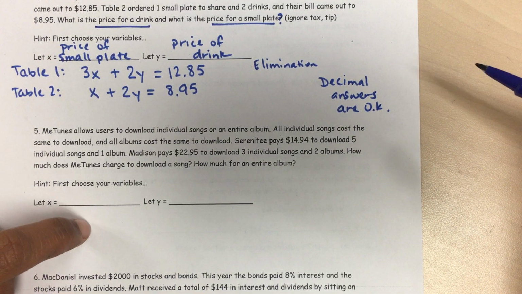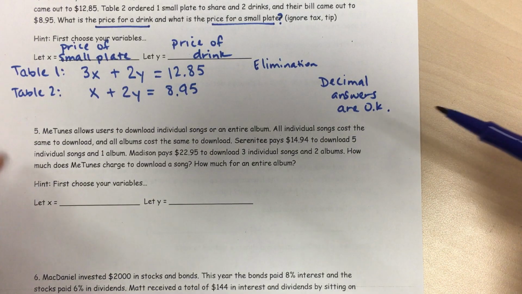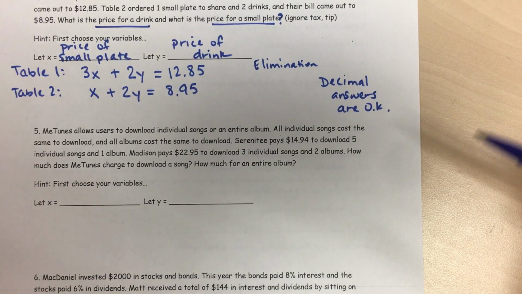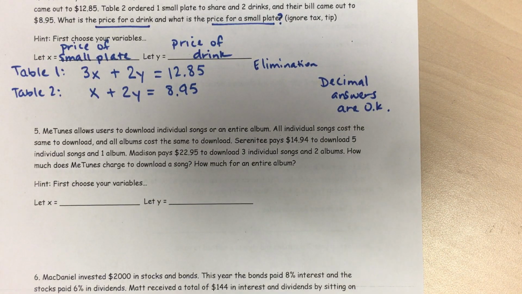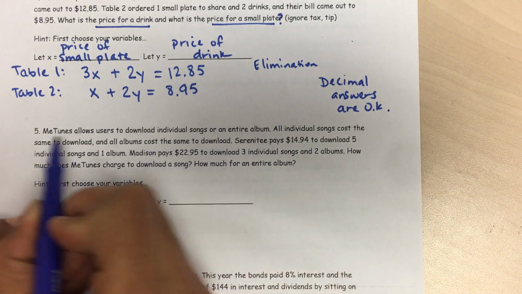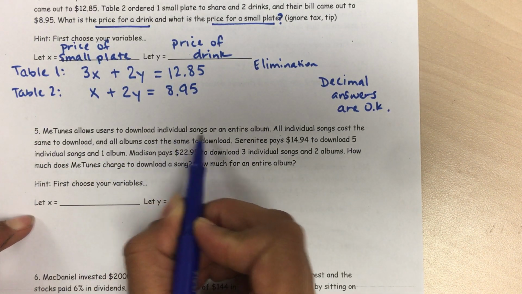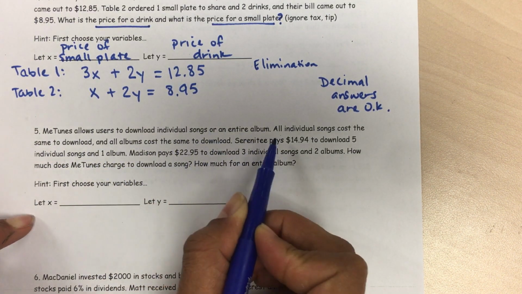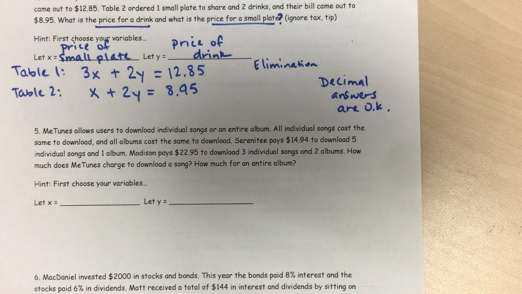The questions that I got during class were more about what should my variables be, because people weren't sure, you know, is Madison a variable? Is Serenity a variable? Is it the types of songs? So I'm going to help you there. I'm going to give you hints about the variables. MeTunes allows users to download individual songs or an entire album. So what are my two options? Individual songs or an entire album. All individual songs cost the same to download. All albums cost the same to download.